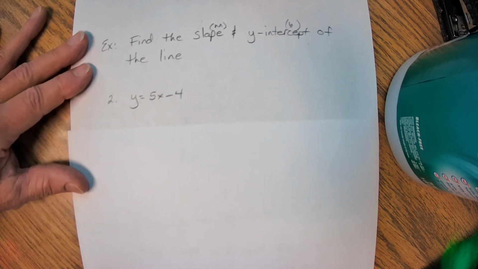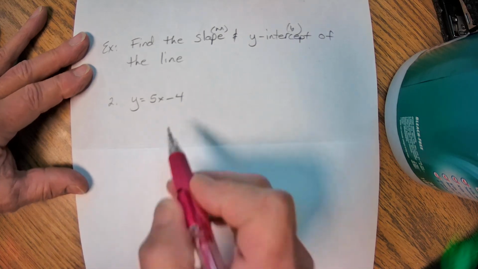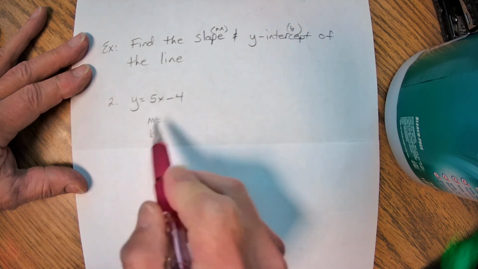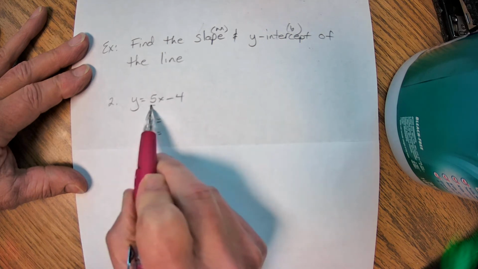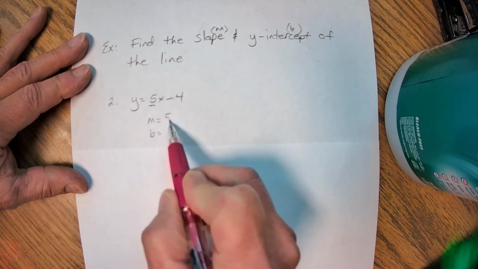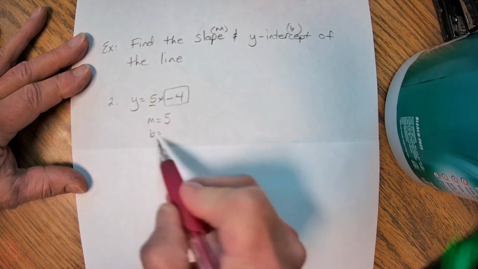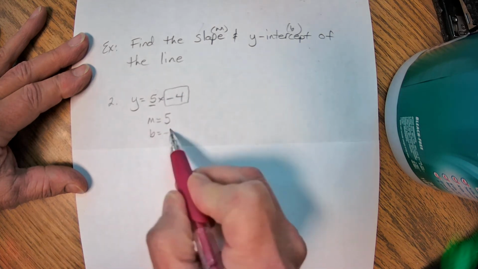So in this section, you're finding the slope and the y-intercept of the line, and they give you the equation. All you have to do is find the slope and the y-intercept. So the coefficient of x is the slope, so the slope is 5. The constant at the end is the y-intercept, and that is -4.